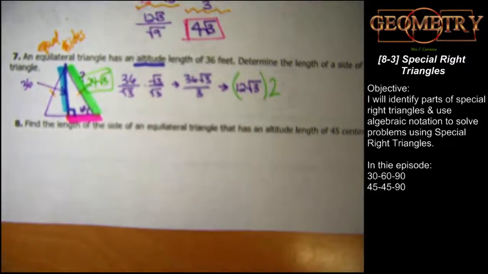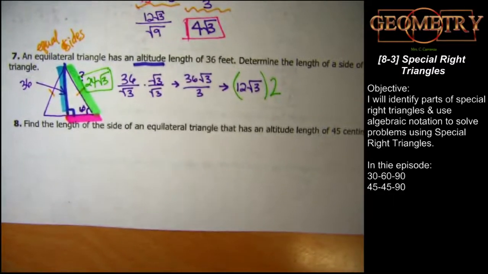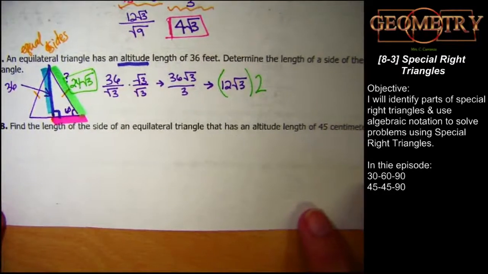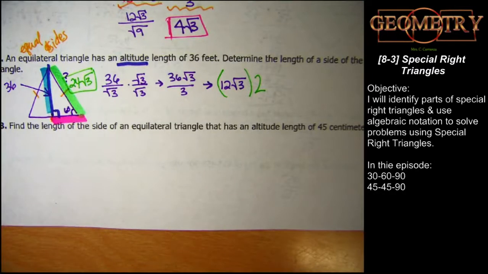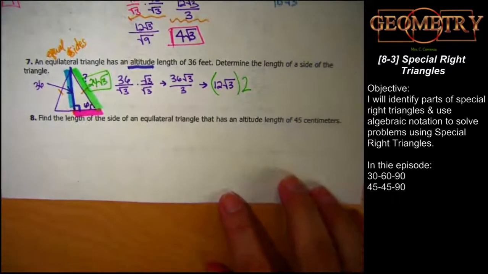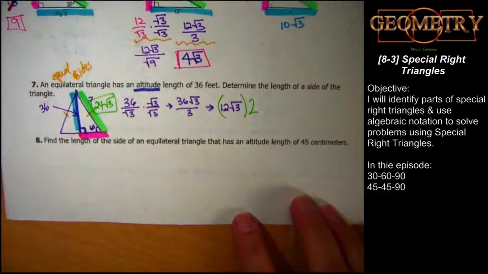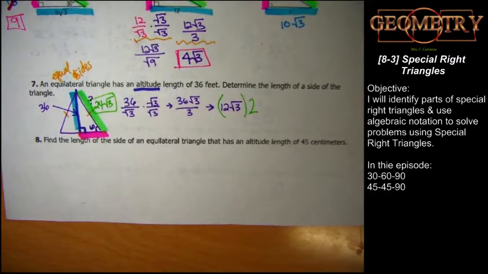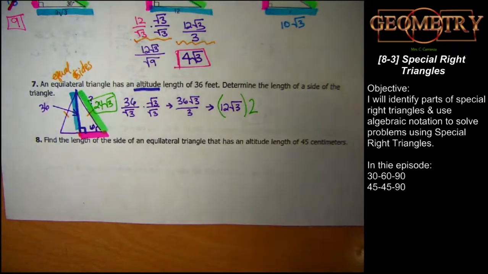Number 8's exactly the same. They just changed the number from 36 to 45. Just like in the 45, 45, 90 right triangle, when we're doing that division with the radical, there's a pattern here. And like the 45, 45, 90, I'm not going to tell you what the pattern is. I'm going to let you add this to your triangle party that you're going to do over the weekend with your friends, I'm sure. And you're going to try to figure out what this pattern is. If you don't find it, I will spoil it on Monday.